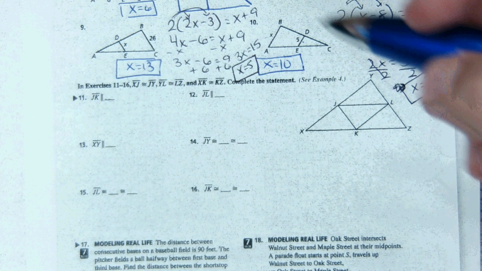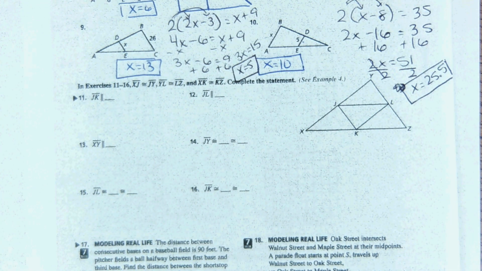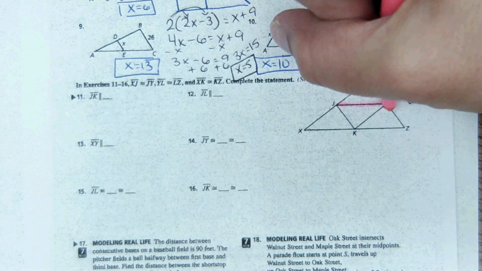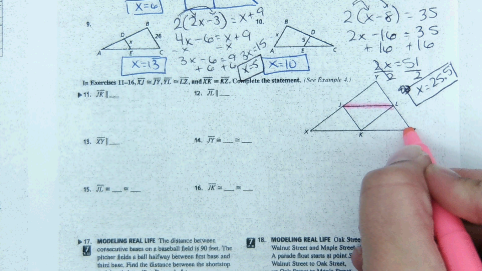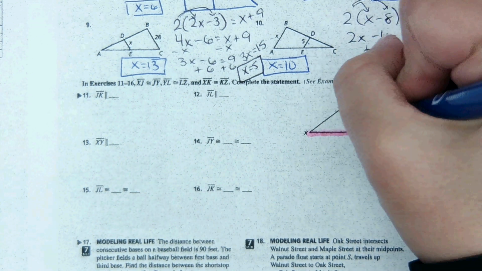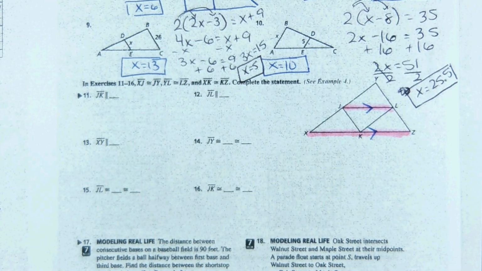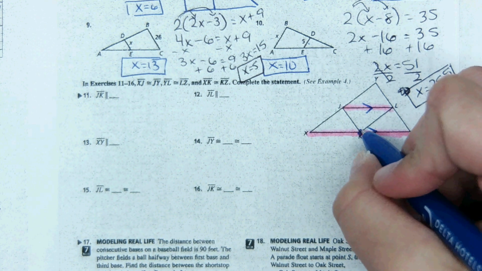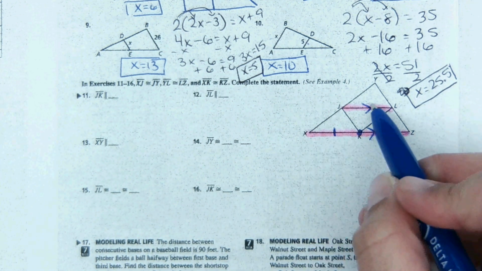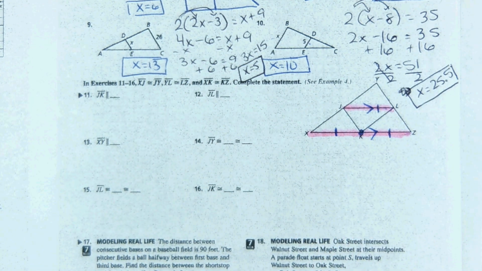Okay, the next section just puts more mid-segments in a triangle, which creates some interesting relationships. So here there are 3 mid-segments. This mid-segment JL corresponds with this side over here. So these 2 lines are parallel. And since these are all mid-segments, this would be the midpoint of this segment, so this is the same length as this. And since this is twice the length of this segment, this would be that same length.